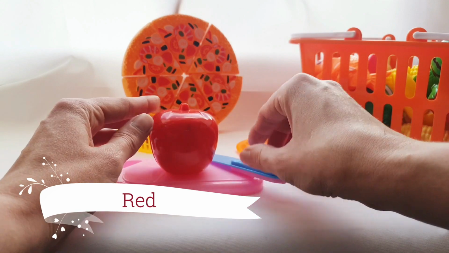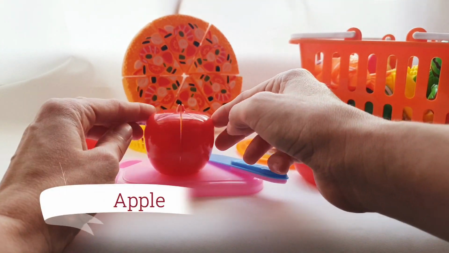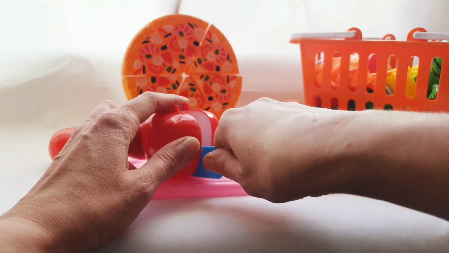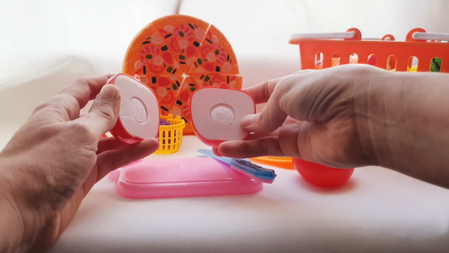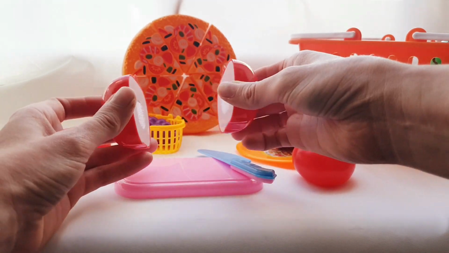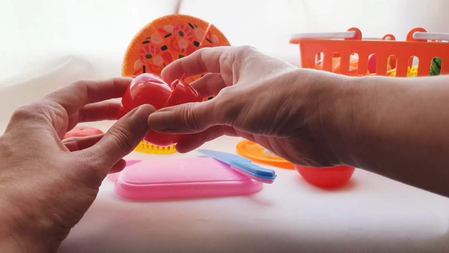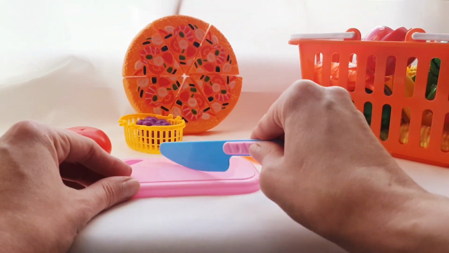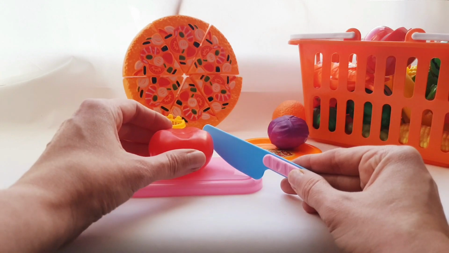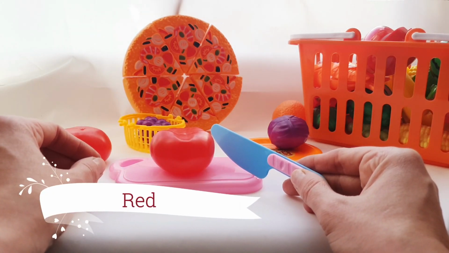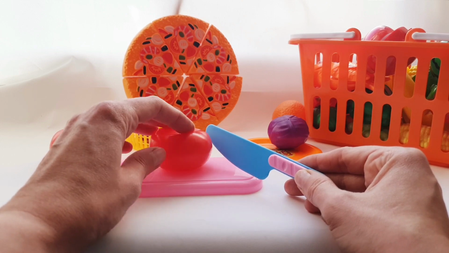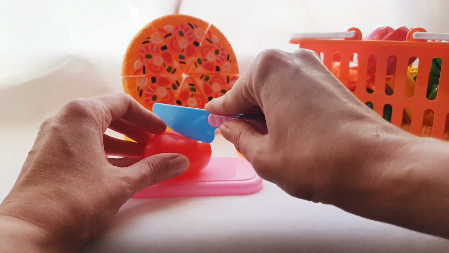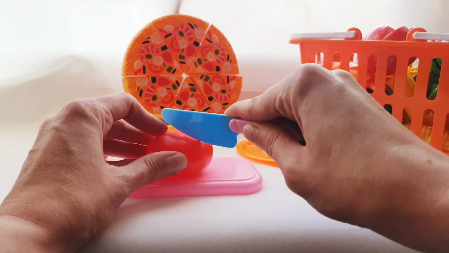Red apple. Apple. Red apple. Red tomato. Red tomato. Uh-oh.